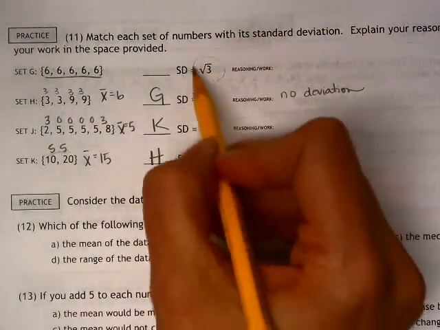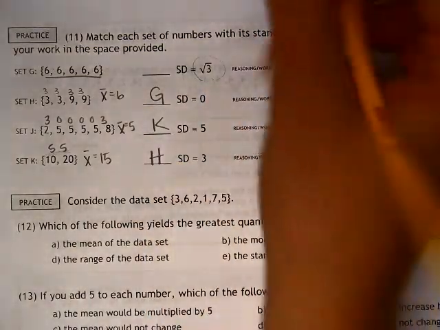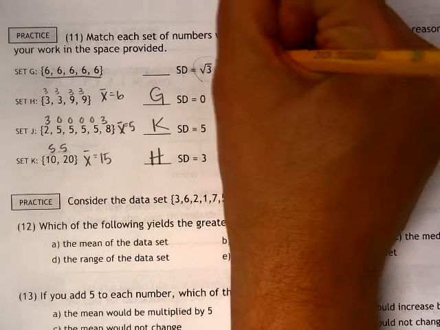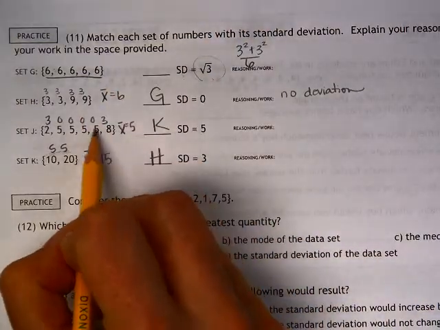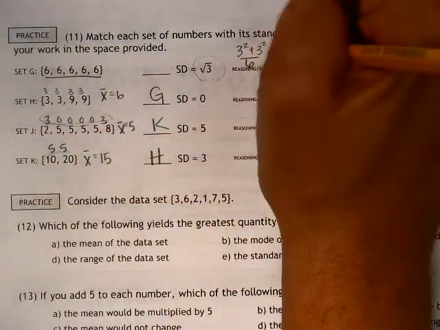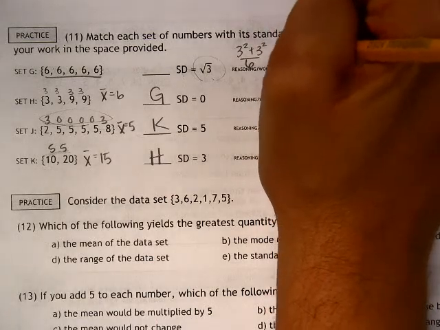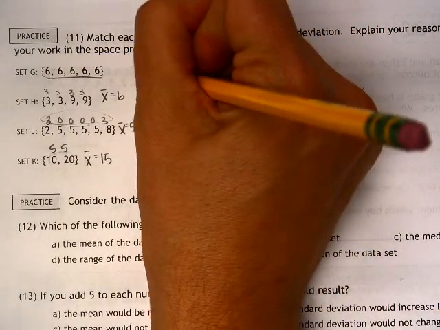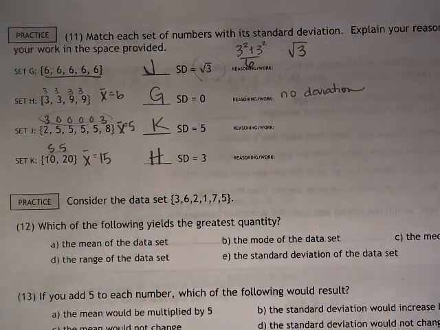And if you do all of the calculations, which essentially is 3 squared plus 3 squared divided by 6, because there are 6 terms here, I end up getting the square root of 3 as my answer. So sure enough, that would be the answer for J.